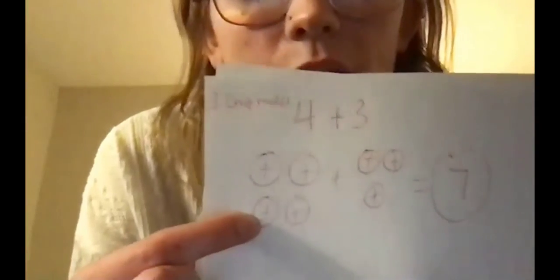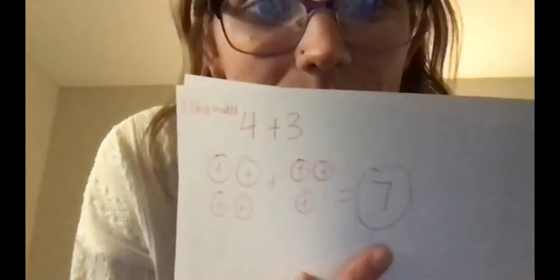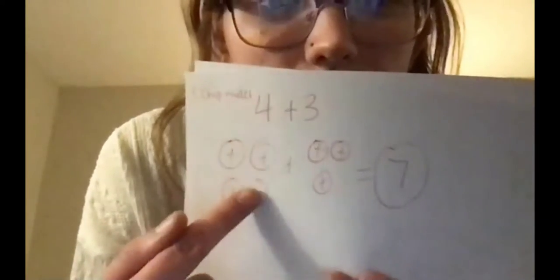Another way I did it was a chip model. I'll show another example with candy, but another one that I wrote down was the chip model. This would be for two positive integers. So I did 4 plus 3. I first did 4 positive chips. If I was teaching my little sister, I would say we're going to start with 4 cookies, and then we're going to eat 3 more cookies. Now we're going to count all these cookies up together. We'd count 1, 2, 3, 4, 5, 6, 7. 7 cookies. That's how many we ate. It's a lot of cookies. But yeah, that's how I did that one.